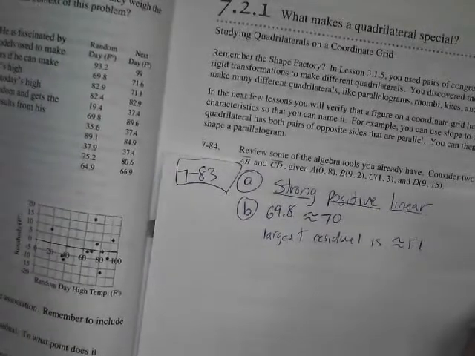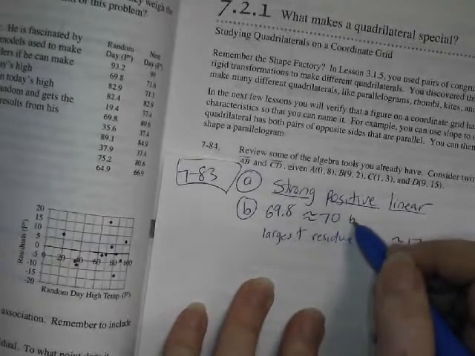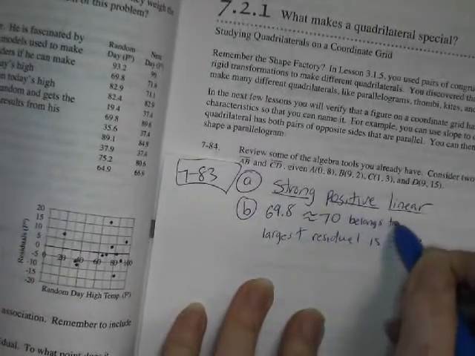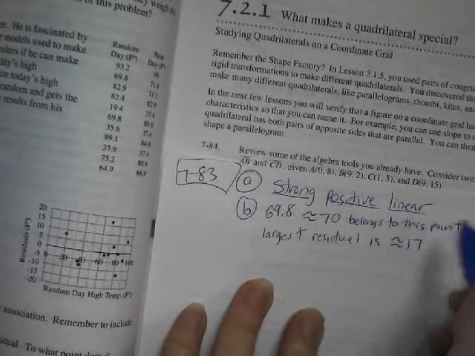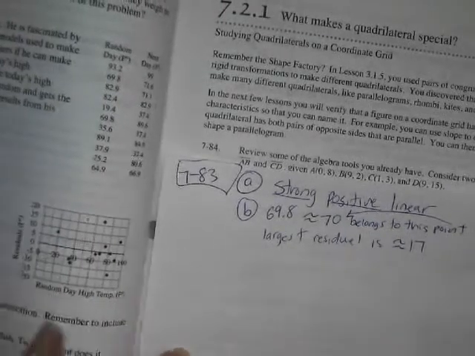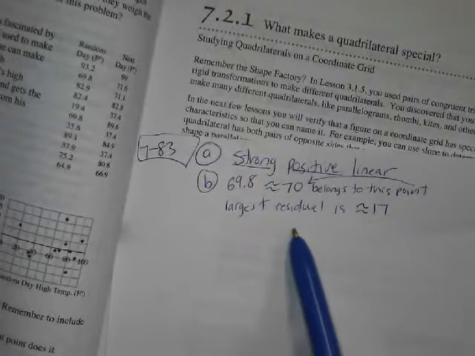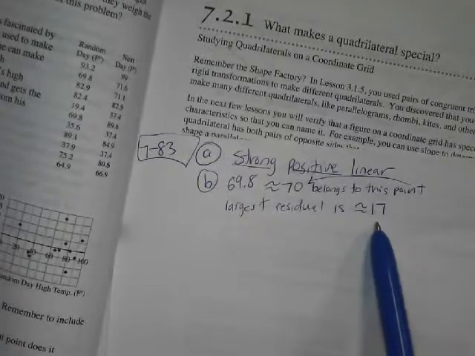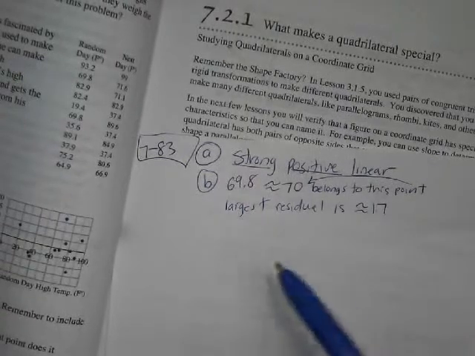What point? That doesn't look very nice. It would sound better if you wrote it: the largest residual is about 17 and it belongs to the point 69.8. I didn't write it very well.